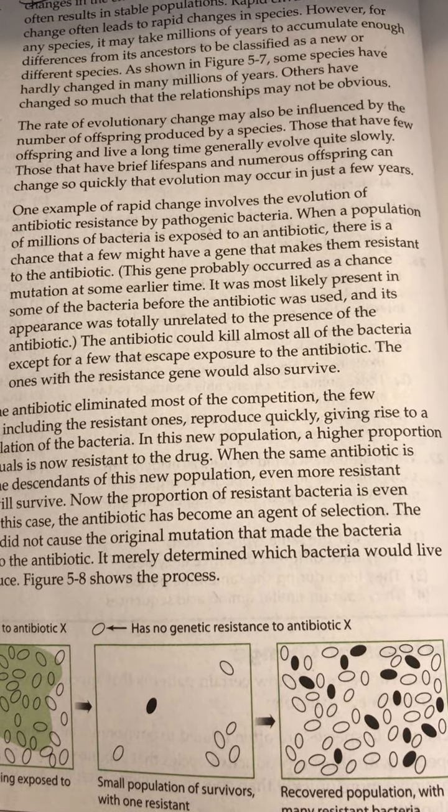Extinction. Extinction is the disappearance of an entire species. Anytime the death rate of individuals within a species is greater than the birth rate, extinction is a possibility.